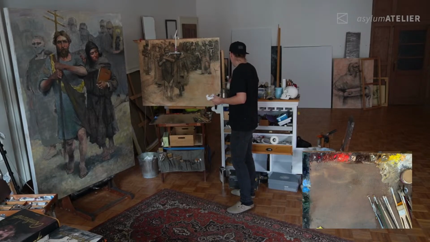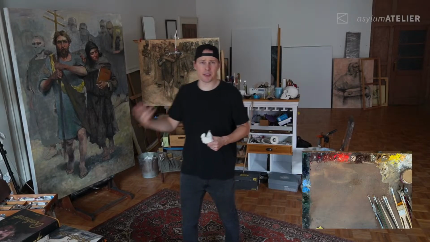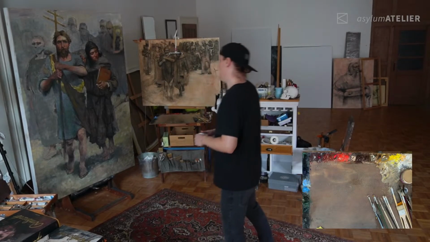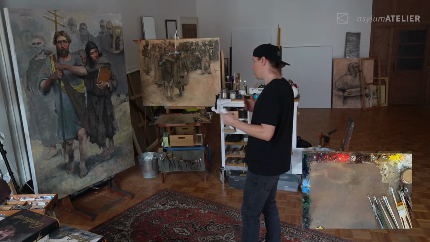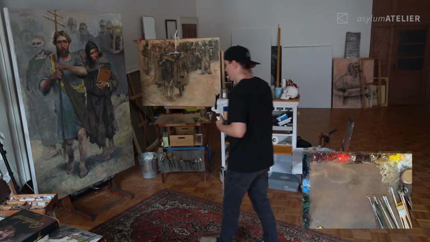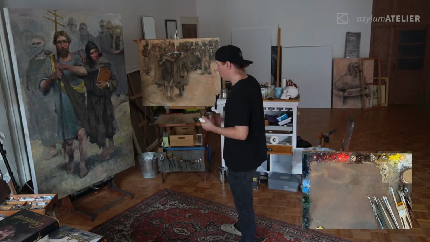Sometimes I use sun-thickened linseed oil. That's a different process, but the idea is the same. It's a thicker, more paste-like medium rather than just liquid.